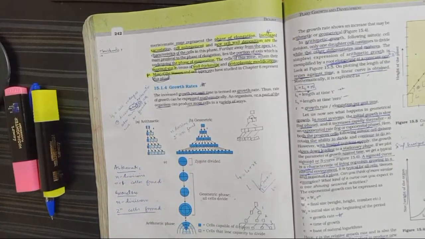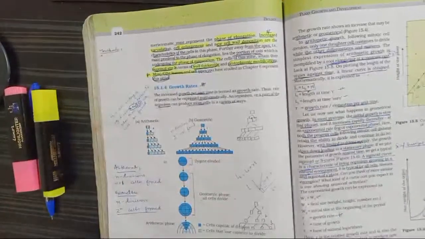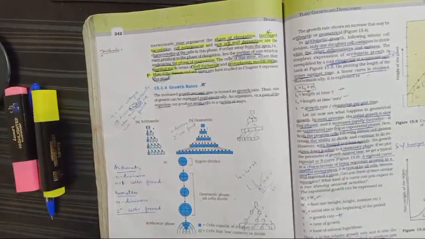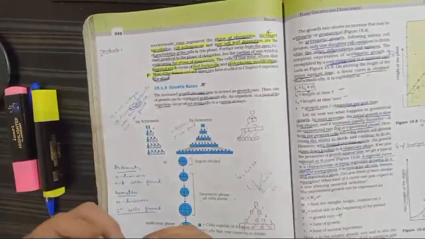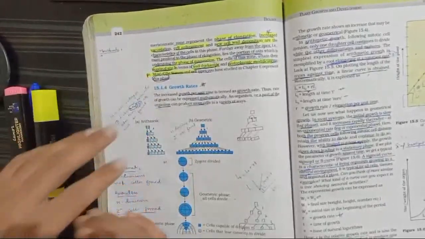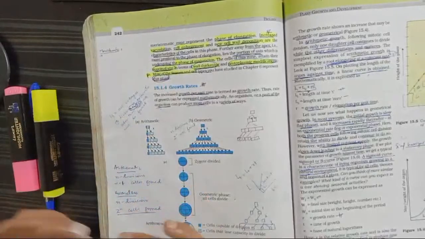Growth rate. The growth rate, the increased growth per unit time, is simply defined as the growth per unit time. The increase in the growth per unit time is termed as growth rate. Thus rate of growth can be expressed mathematically. When we express how much growth happened in how much time, that's called growth rate. We can express growth mathematically in the term called the growth rate.